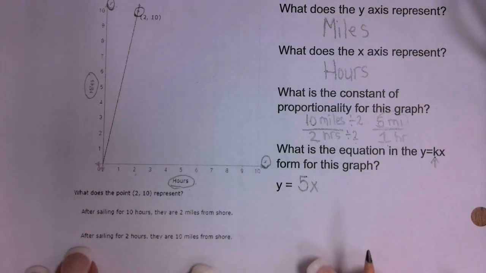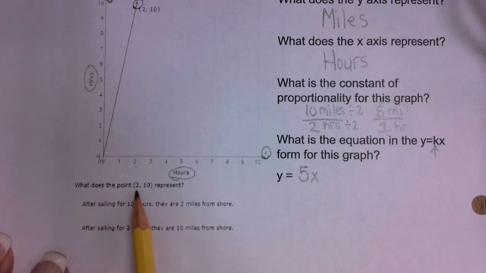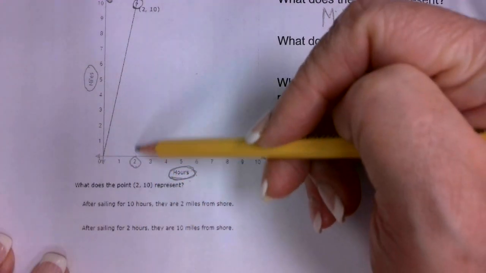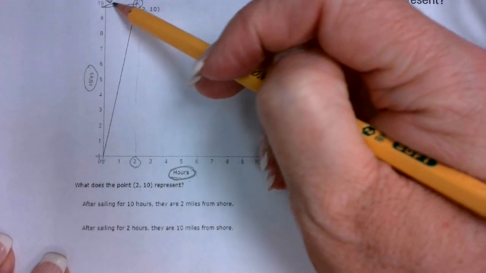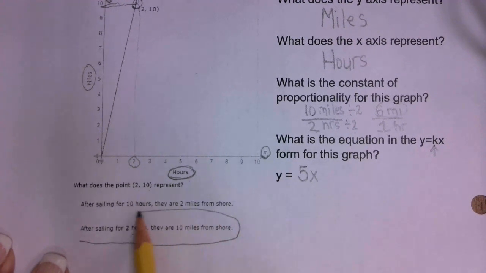So we've already talked about this last question, but what does the point (2, 10) represent? The 2 stands for the hours, because that's down here, and the 10 stands for the miles. So in this problem, 2 hours they are 10 miles from shore.